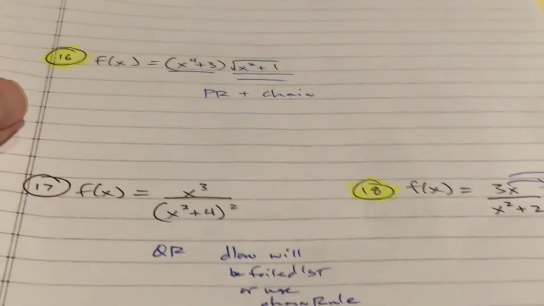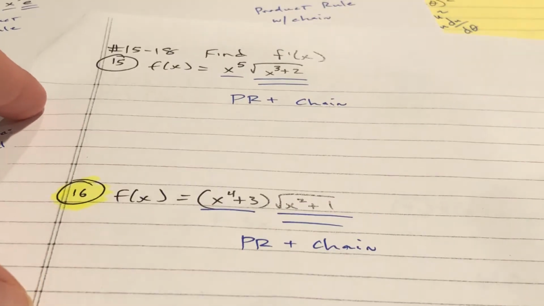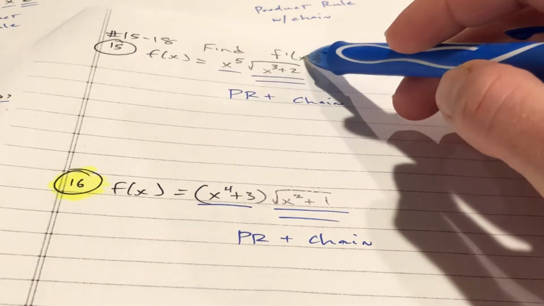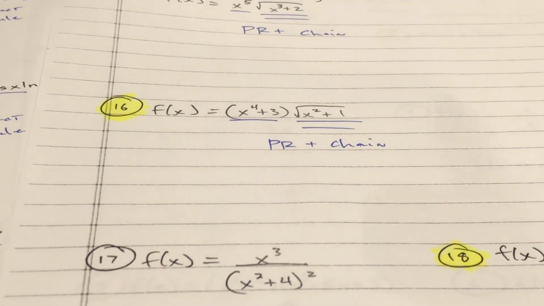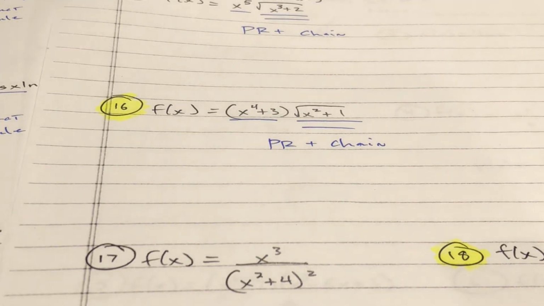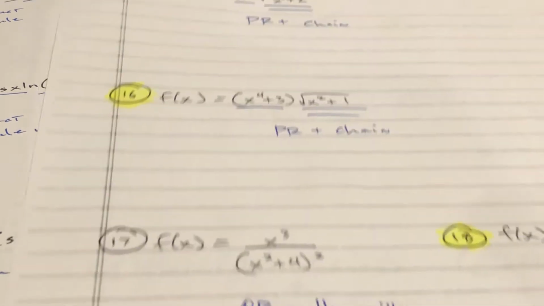Might have done something like that, honestly. Number 15 here, product rule and the chain rule. Derivative of the first times the second plus the first times the derivative of the second, which involves the chain rule. 16 is basically the same question, except for a +3. Power rule and chain rule.